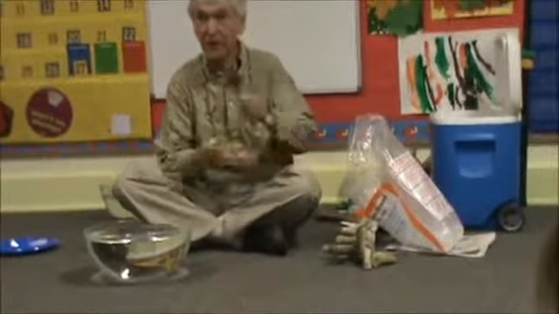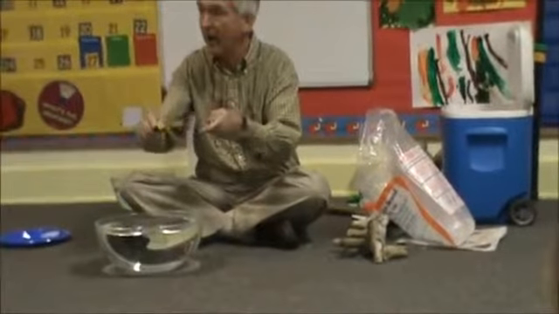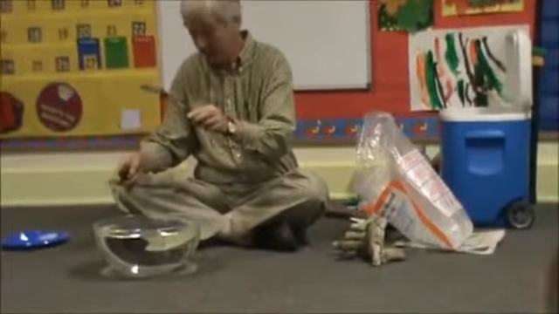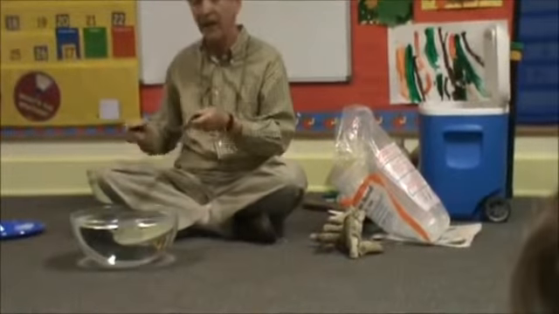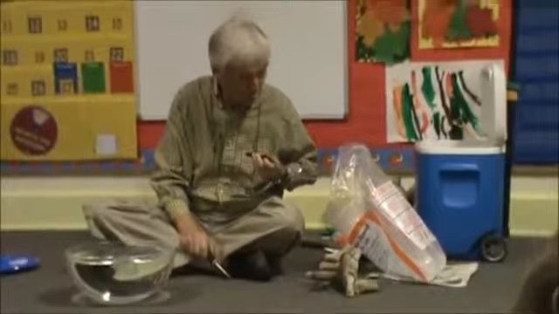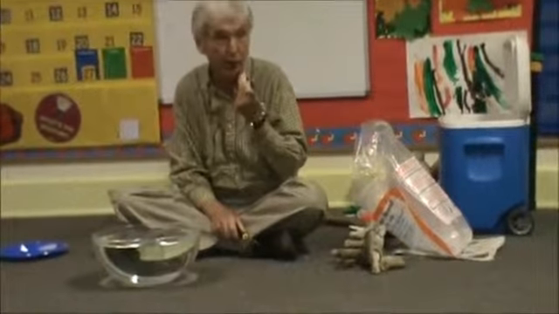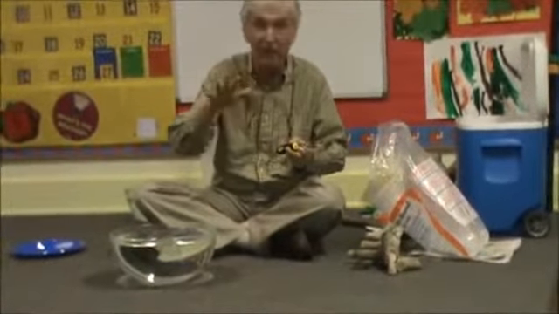Now, who knows what this is made out of? Metal. That's right. It's made out of metal. This is made out of glass. This is made out of metal. This dry ice is so cold that when I put it on the metal, it's going to make the metal vibrate.